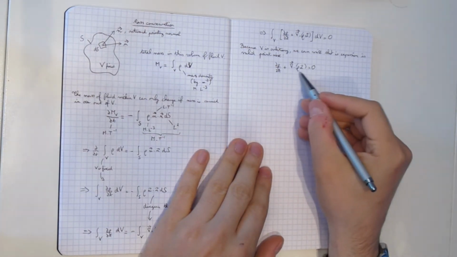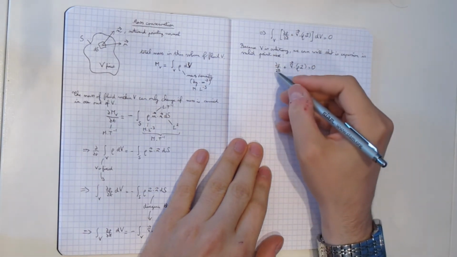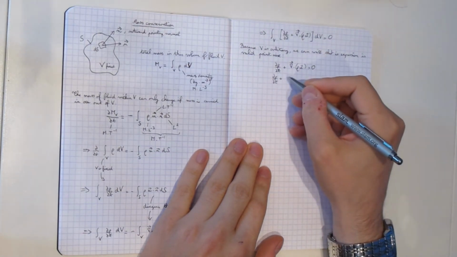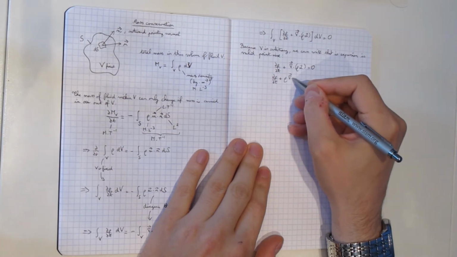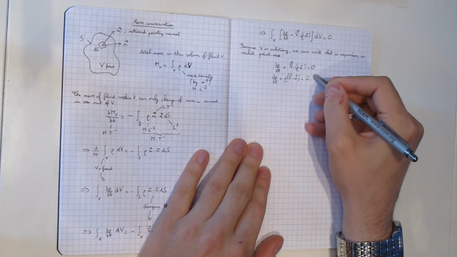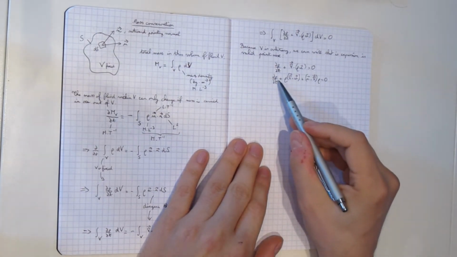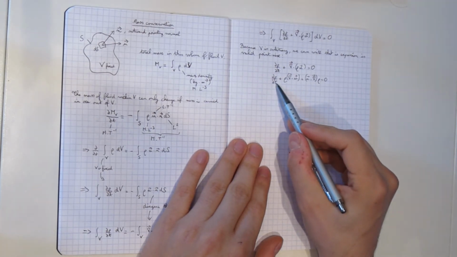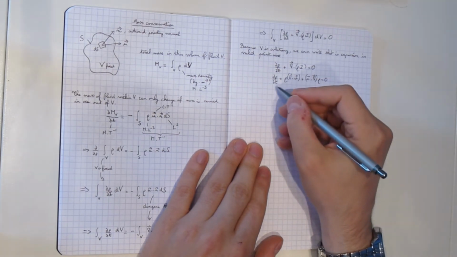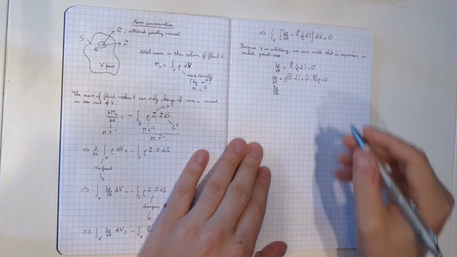So we can express this divergence in a more expanded fashion. We can also write that this is d rho over dt plus rho divergence of u plus u dot grad rho equals 0, and we can group this partial derivative and this u dot grad operator into a total derivative for rho, or Lagrangian derivative for rho.